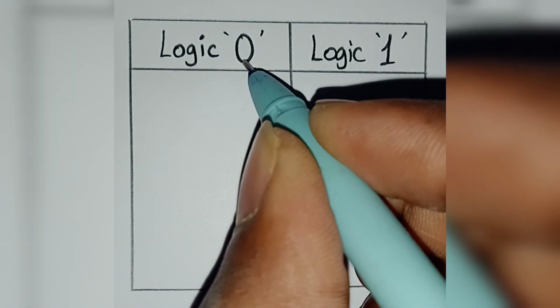Hello friends, in this video we are going to discuss what logic 0 and logic 1 are. Logic 0 and logic 1 are nothing but the logic levels used in logic gates.